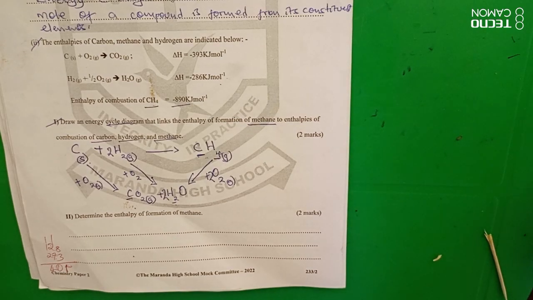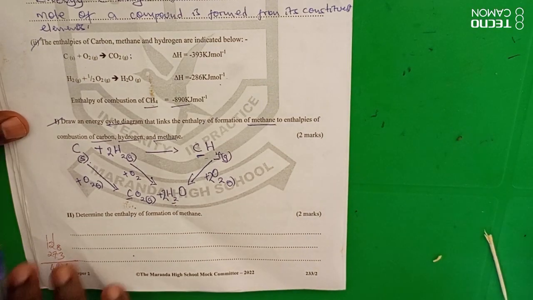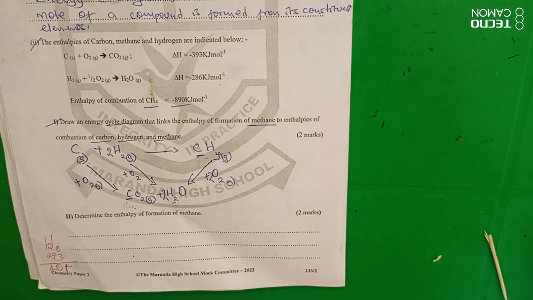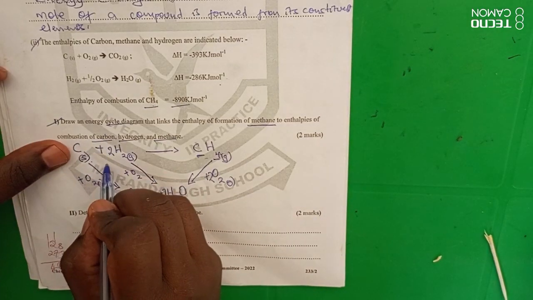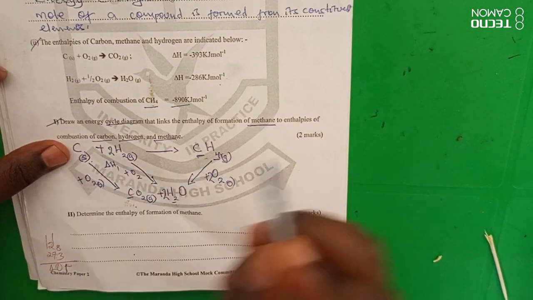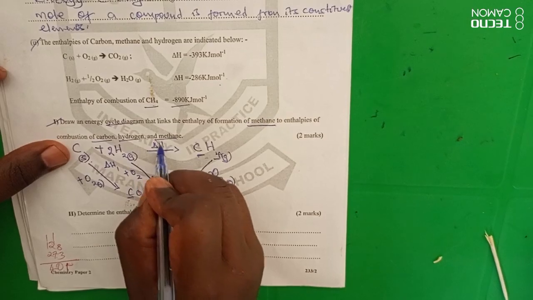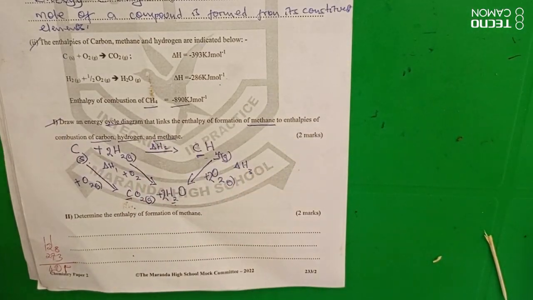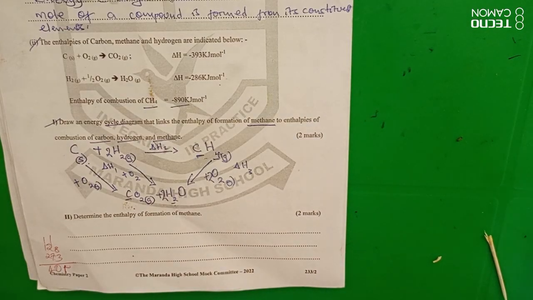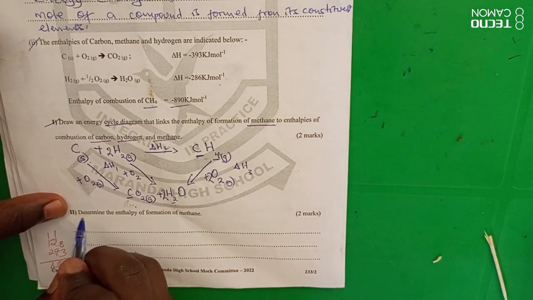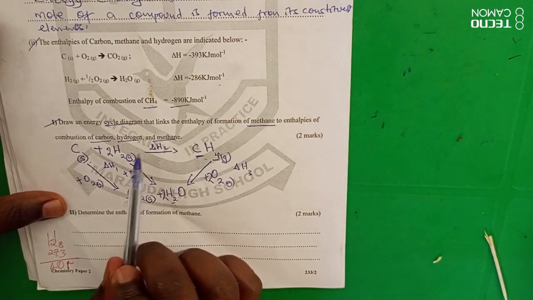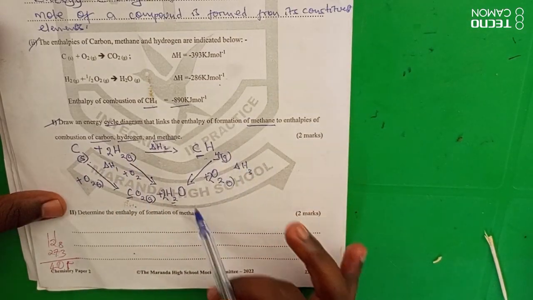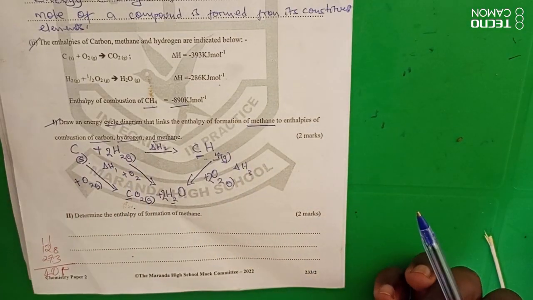Determine the enthalpy of formation of methane. So here you say enthalpy 1 is equal to enthalpy 2 plus enthalpy 3. You use this formula and say this route is equal to this route plus this route, according to Hess's law.